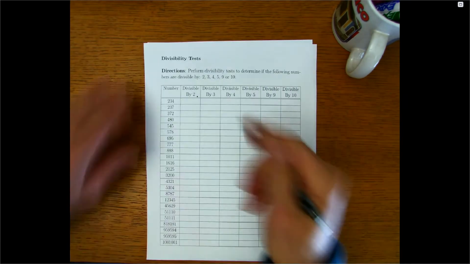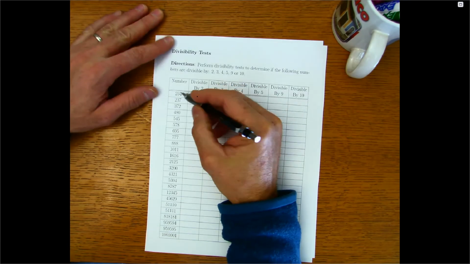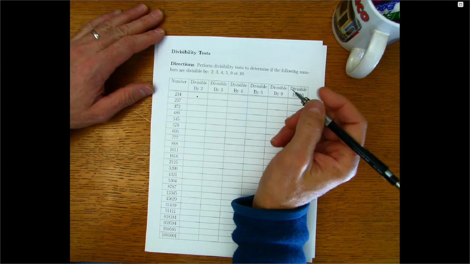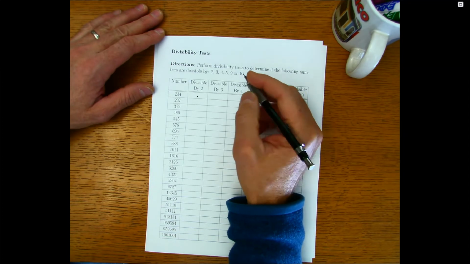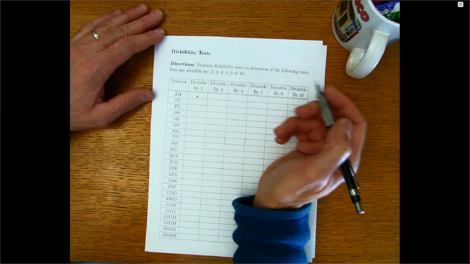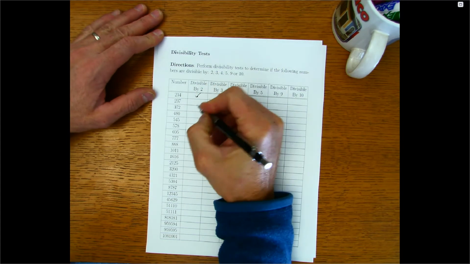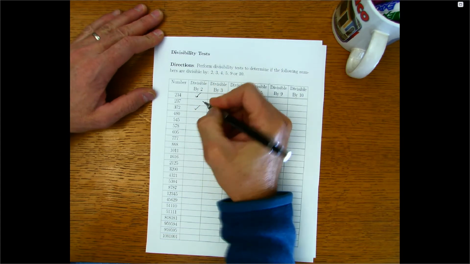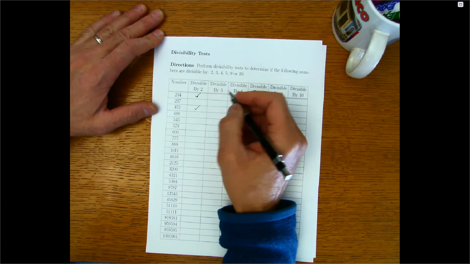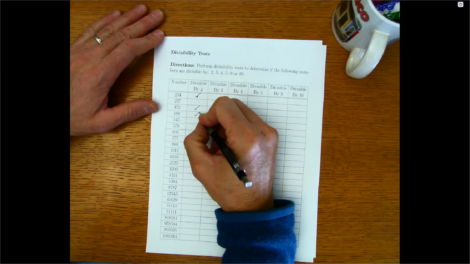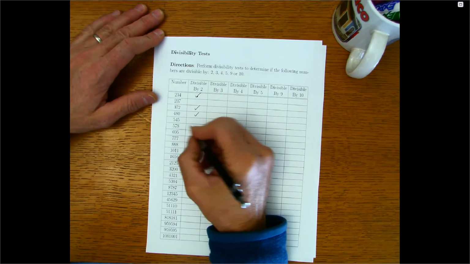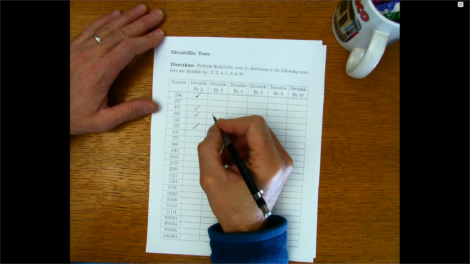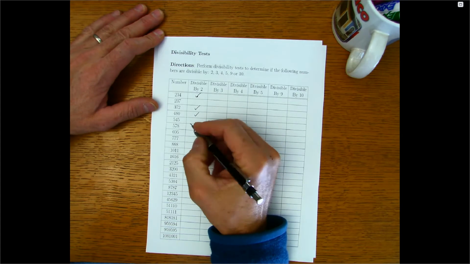Okay, so to test to see if this number is divisible by 2, all I need to do is look at the units digit and ask, is it a 0, 2, 4, 6, or 8? That is, is the units digit divisible by 2? And of course, in this case it is, in this case it's not. For 372 it is, because 2 is divisible by 2. 480 is, because 0 is divisible by 2. 578 is divisible by 2 because 8 is divisible by 2.